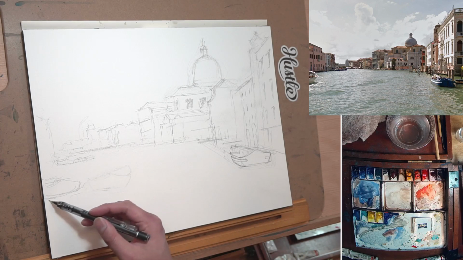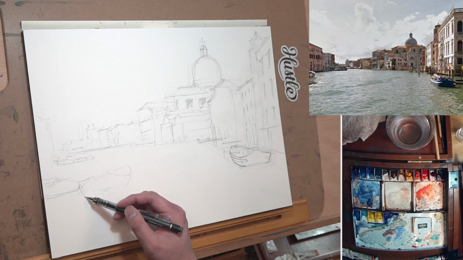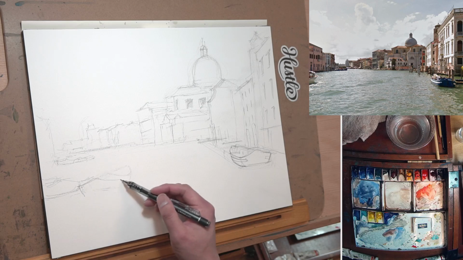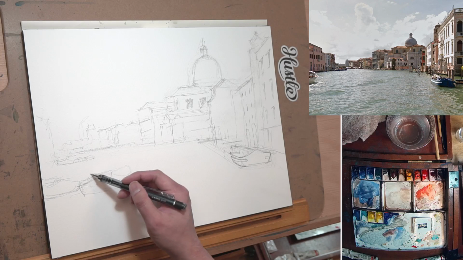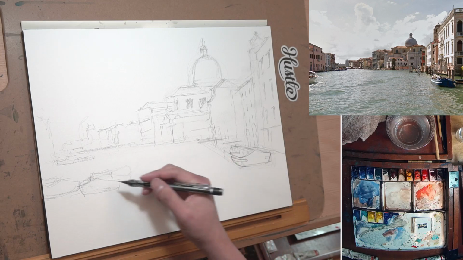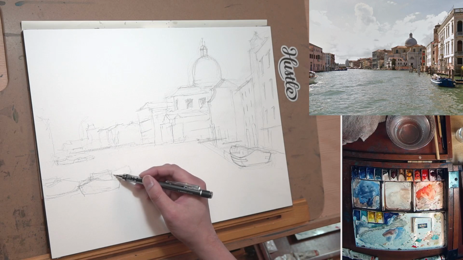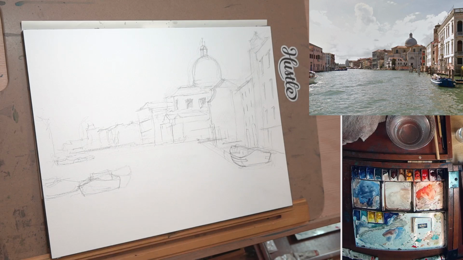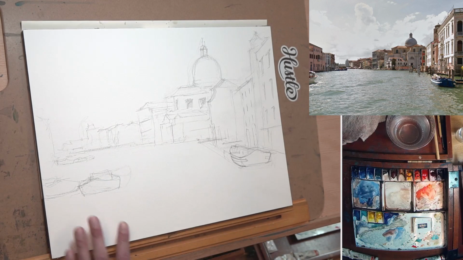Okay, so yeah, I can have one boat here, maybe with something on the top. Yeah, something like that. I'll figure out how to do those later when I paint. I'm just gonna trust that it'll come to me. Okay, let's get started.